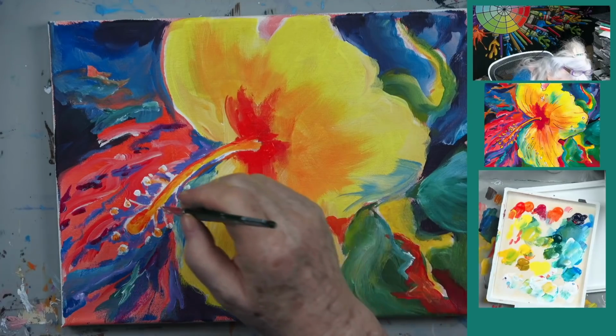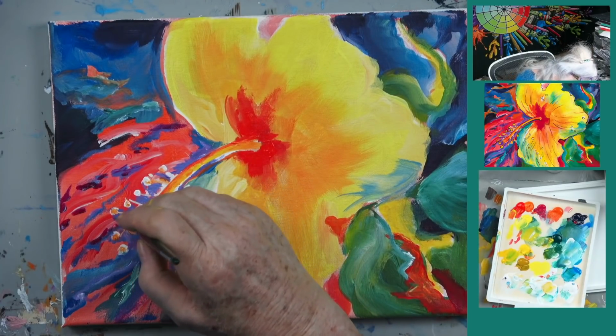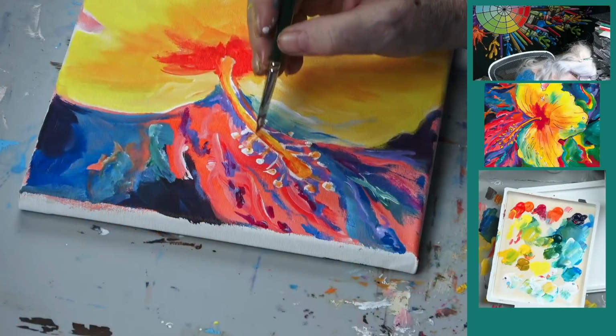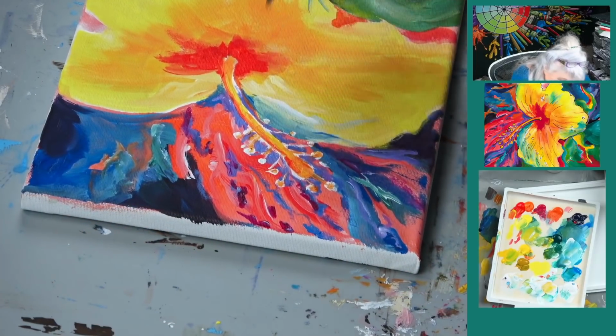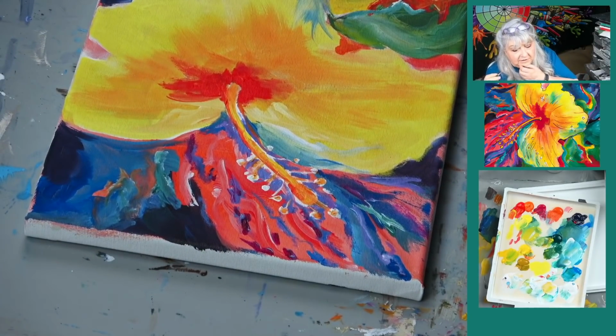Okay, there's our, I think these are kind of fun actually. Don't you think that these are fun, John? These little thingies sticking out. Oh yeah. Okay. Got our fun little stuff now.